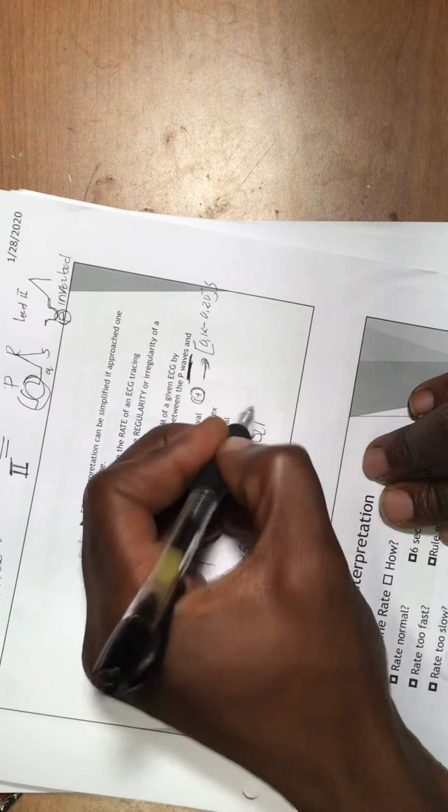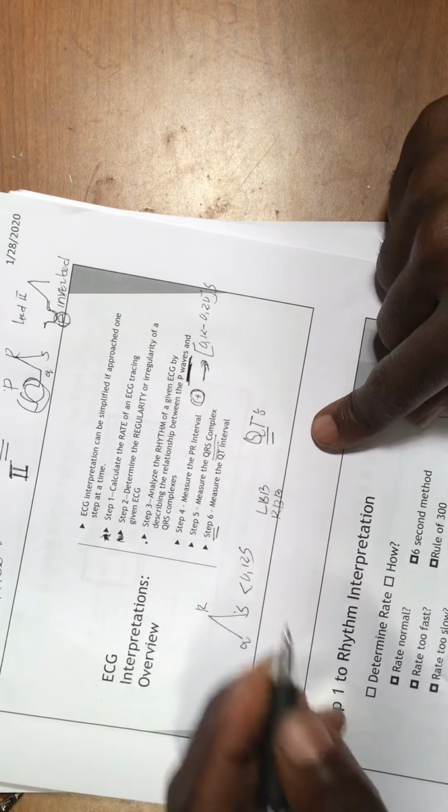Next, we have to measure the QT interval. I told you this in the very beginning. You need to know about your QT interval because some medicines can act on it. Amiodarone is one of the medicines that act on the QT interval, and so are anti-arrhythmics like class 1 and 2, such as procainamide. A long QT interval can lead to torsades de pointes and cardiac arrest. This is very important.